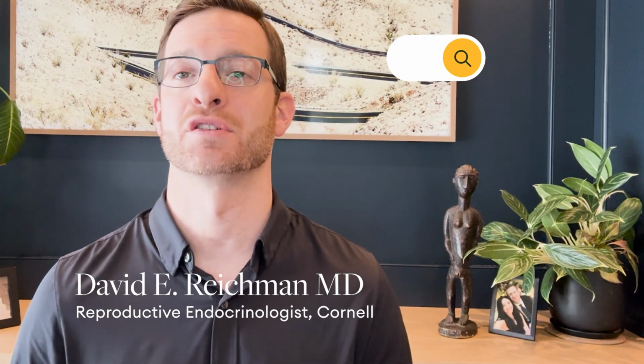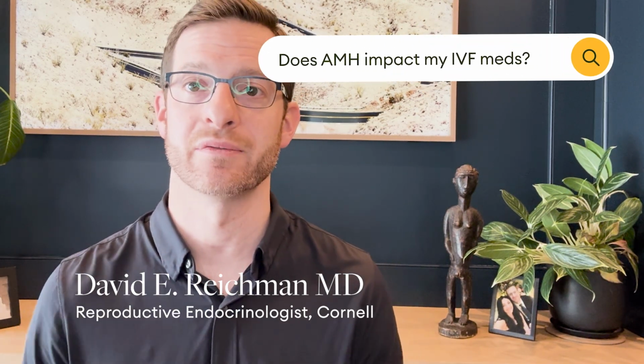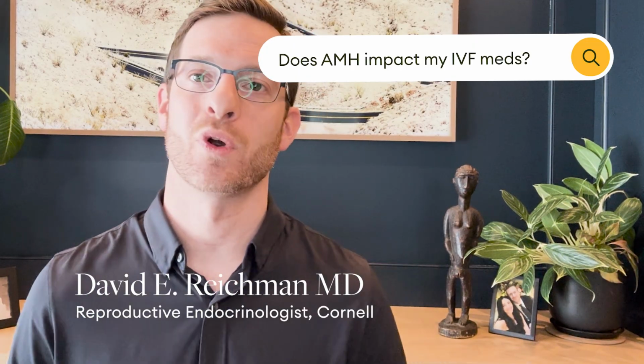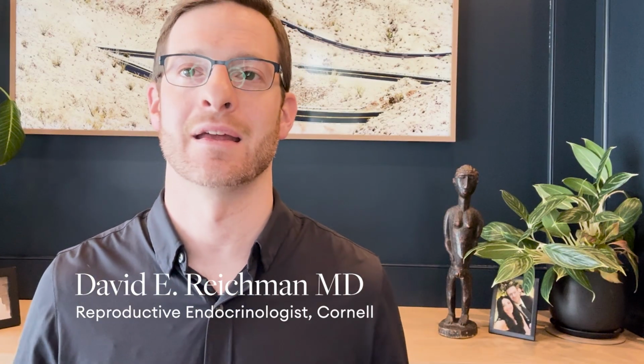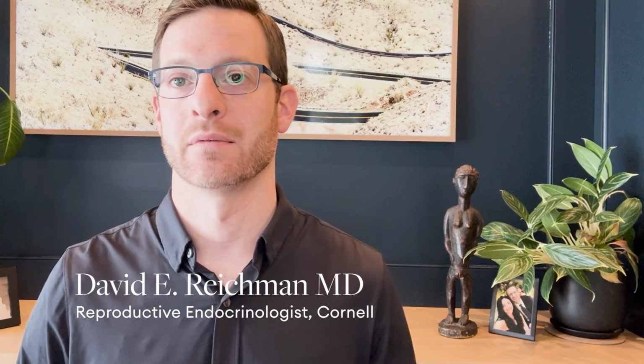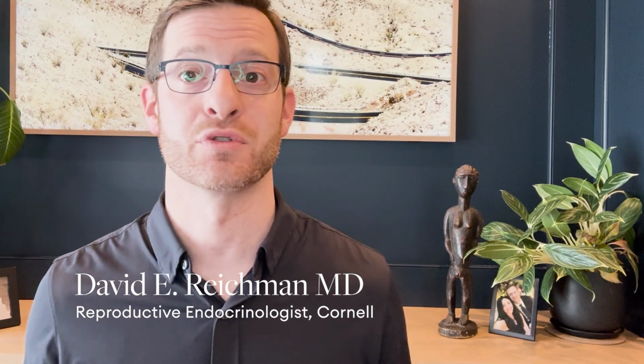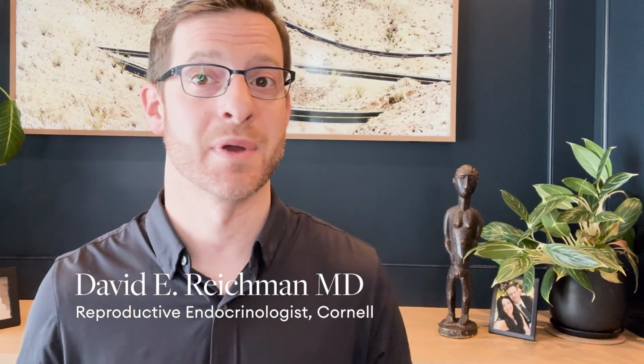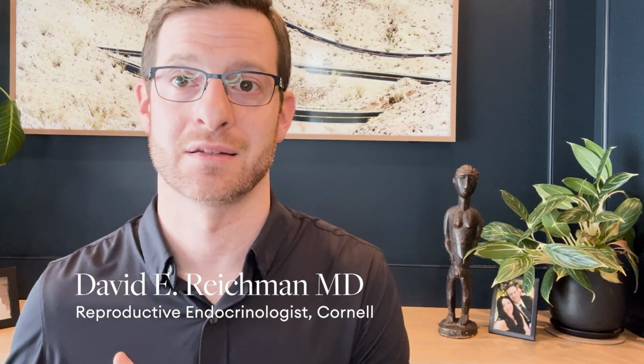How does AMH inform the amount of medications that a patient will need to receive in IVF? When we do an IVF cycle, we're aiming for somewhere between, let's call a broad range, 10 and 25 eggs. And there are some patients that won't be able to retrieve 10 eggs because they have low egg reserve and our target is lower. There are some patients who have 50 or 60 eggs in the ovaries, and we're not trying to get 50 or 60 eggs.